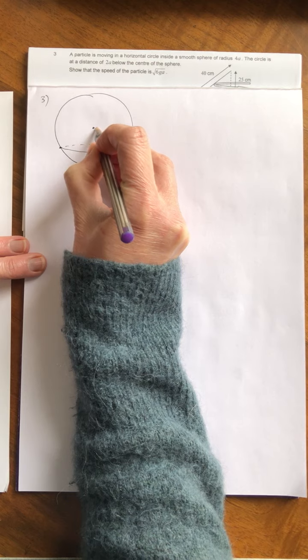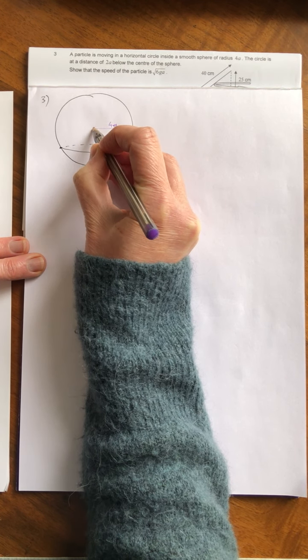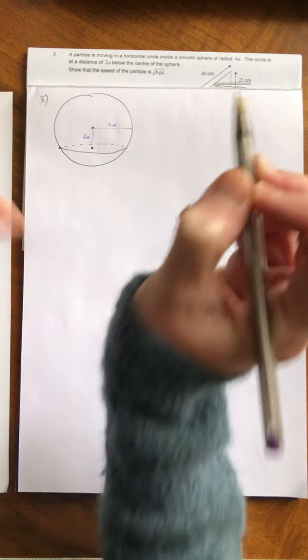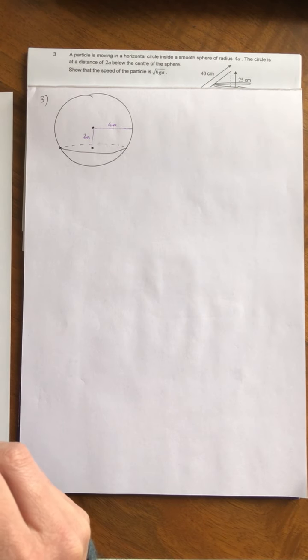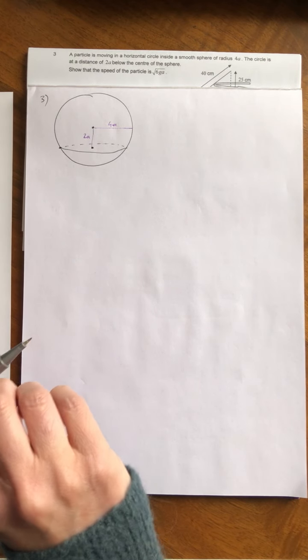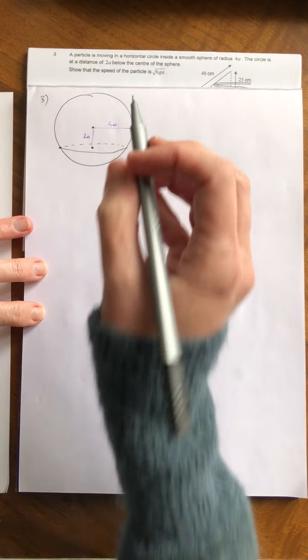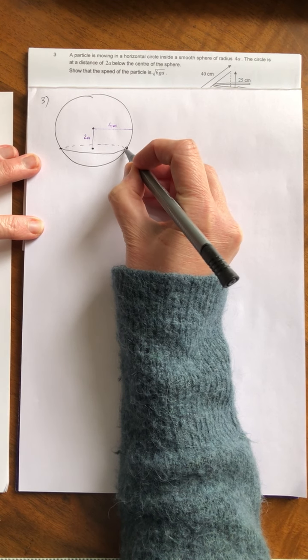I'll put this in on here, maybe just faintly, but I've got 4a there, and I've got that length of 2a there. And we're not given anything else, are we? That's it. And then just show the speed of the particle.